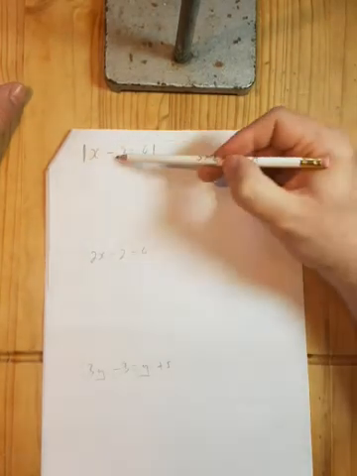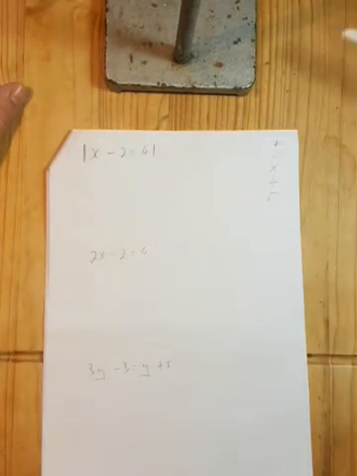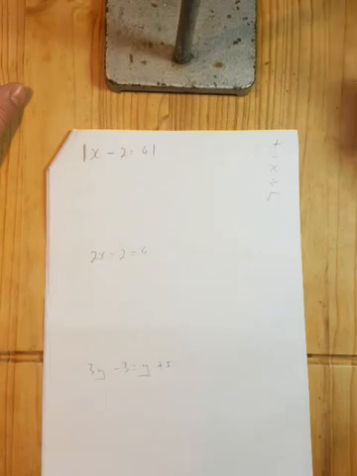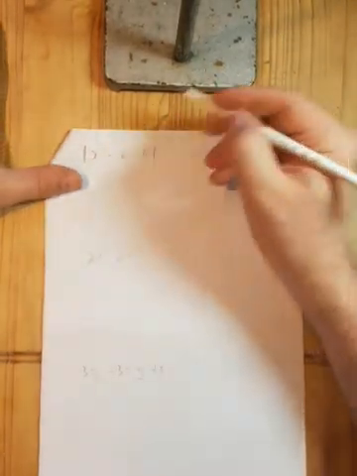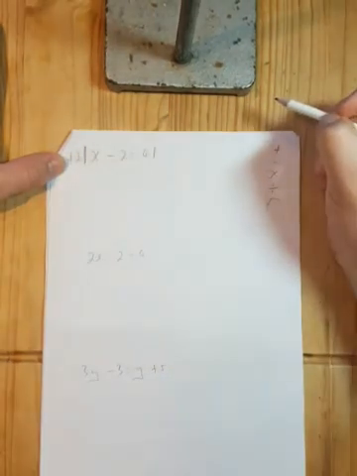The only difference is I have a minus this time, okay? So I have minus 2. I don't want minus 2. I want this to be a 0. So how do I get rid of the minus 2? You do the opposite. What is the opposite of minus 2? It is plus 2, okay?